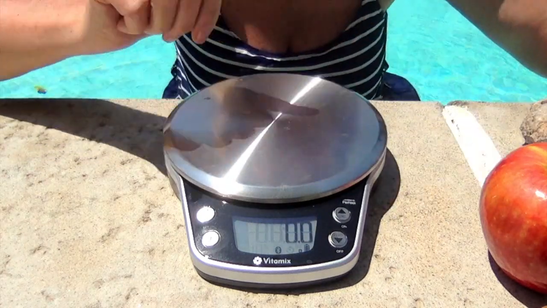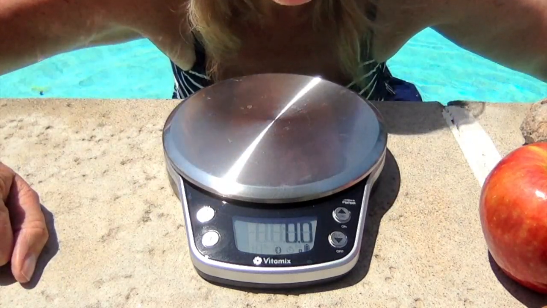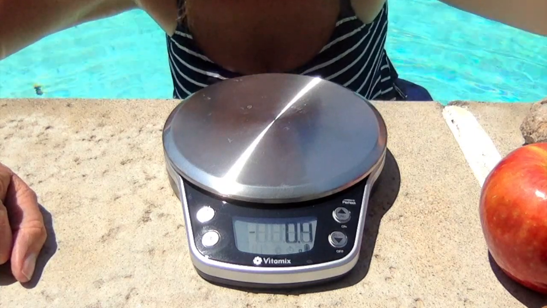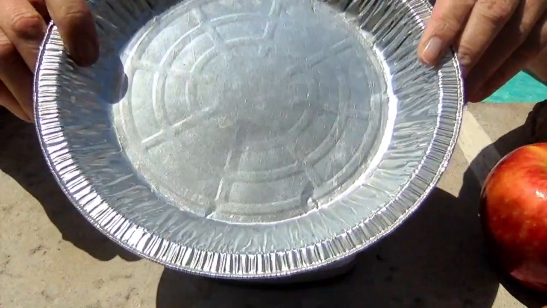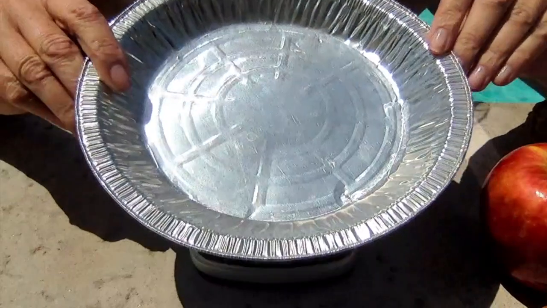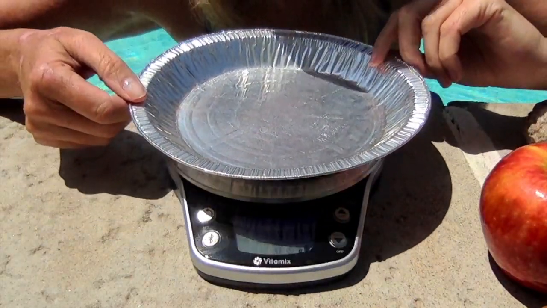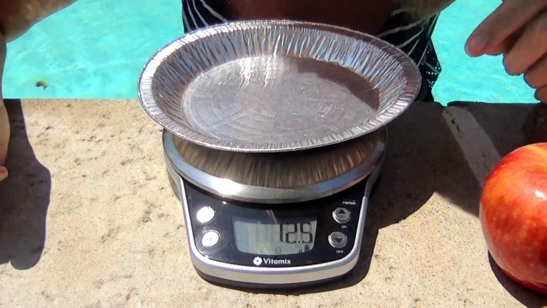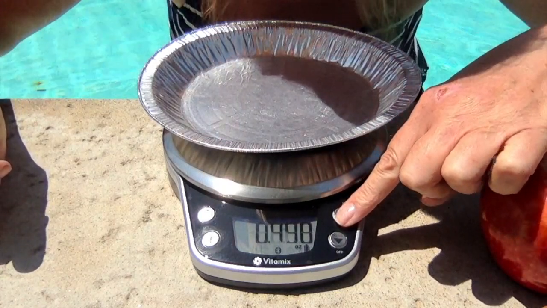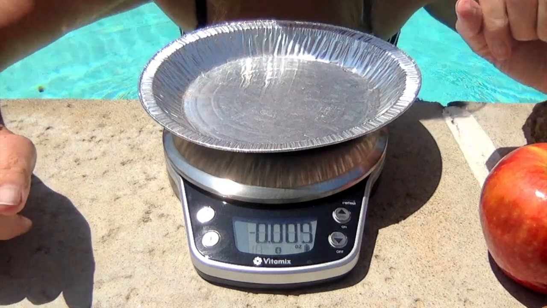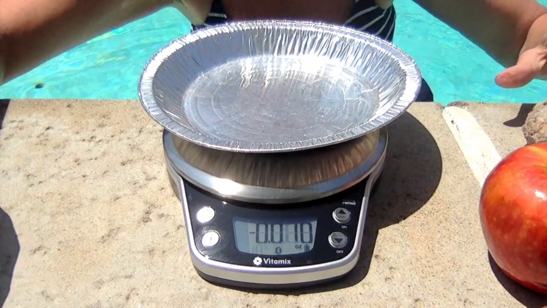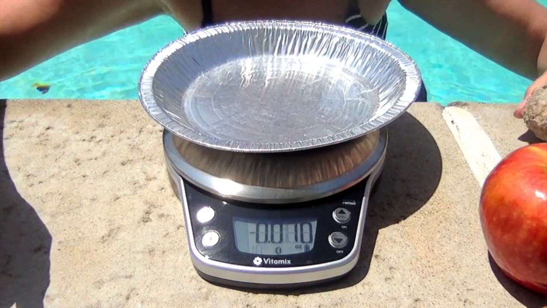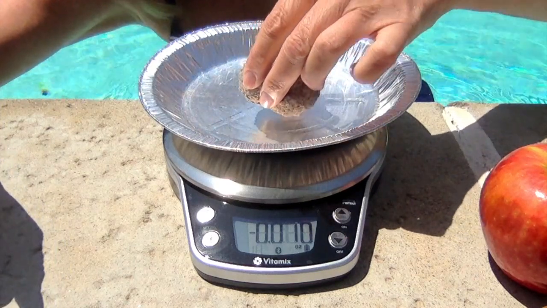All right. The next thing that we are going to do is take this pie pan. The reason I'm taking this pie pan is I'm going to put it on here, and you're going to notice the pie pan actually weighs something. It weighs about 12.5. So I'm going to zero this out, and we're going to pretend this pie pan weighs absolutely nothing, okay? So let me put that rock back on.